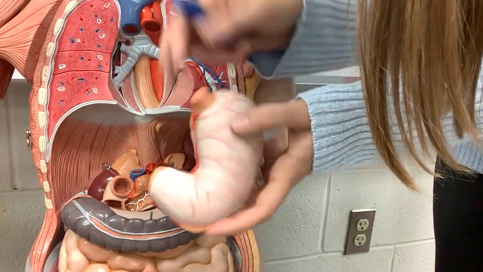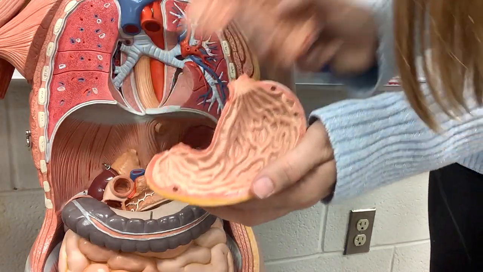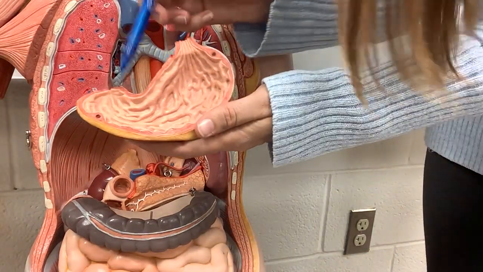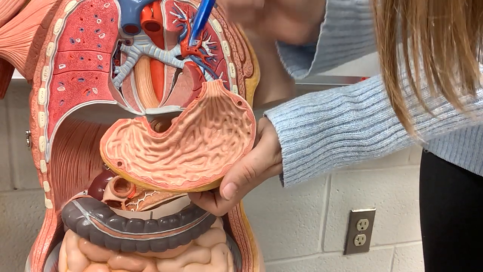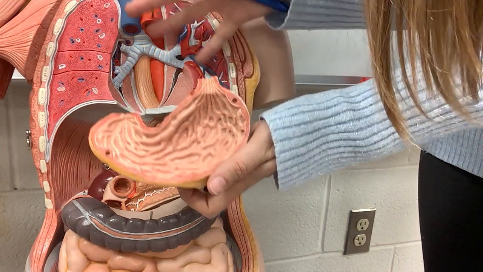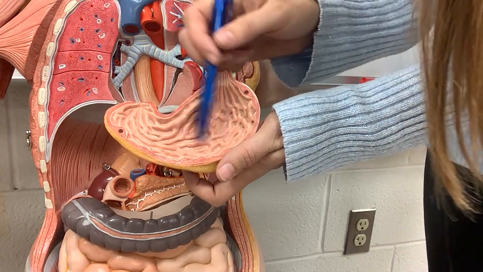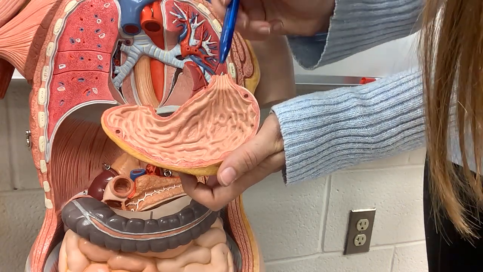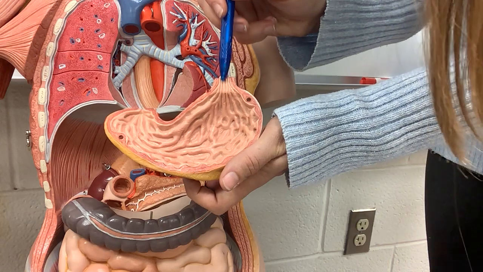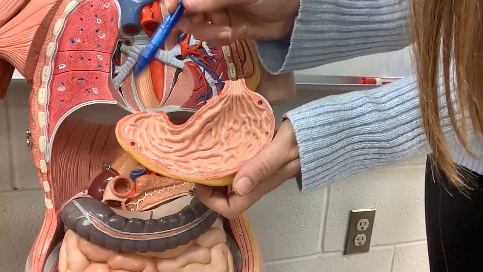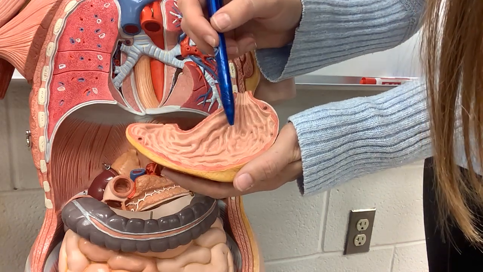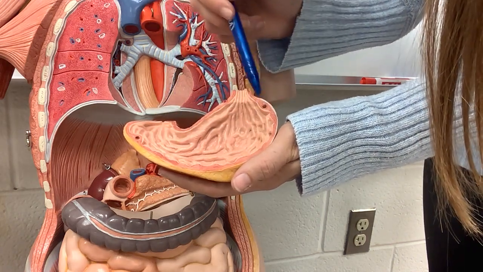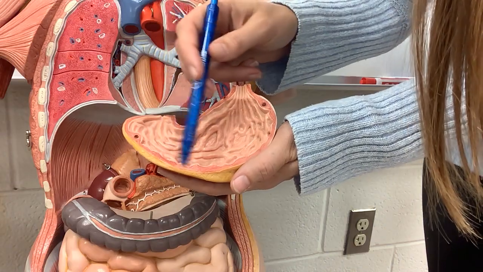If we look at the inside, we can see that we have these rugae, or mucosal folds, inside the stomach, much like we did inside the bladder, because the stomach can also expand to hold lots of food and drink. So here, this is going to be that cardiac sphincter or lower esophageal sphincter, and this is going to be the pyloric sphincter. There are 3 layers of smooth muscle in the stomach, but you can't really see them very well in this model.